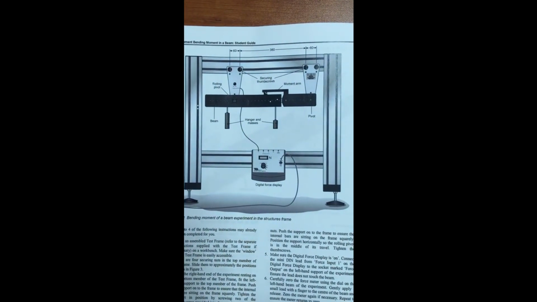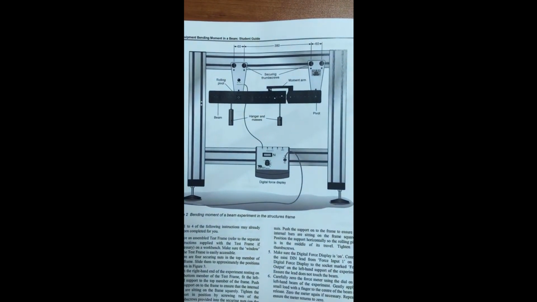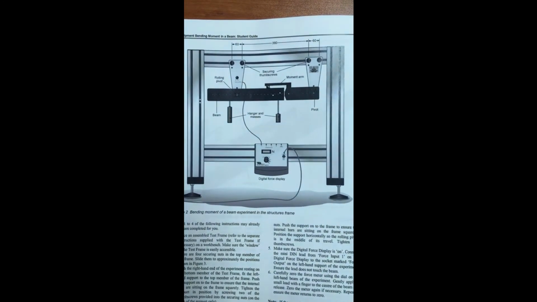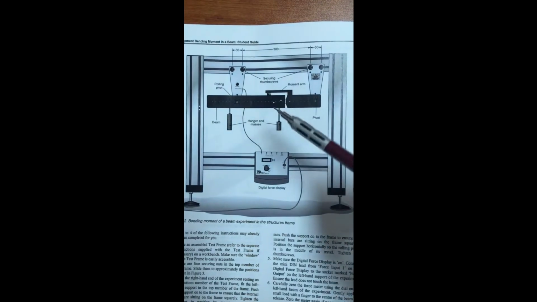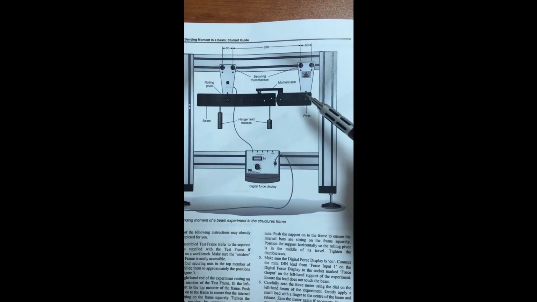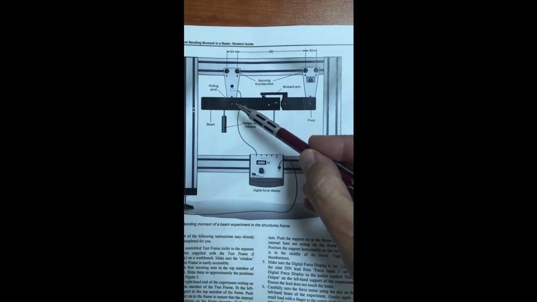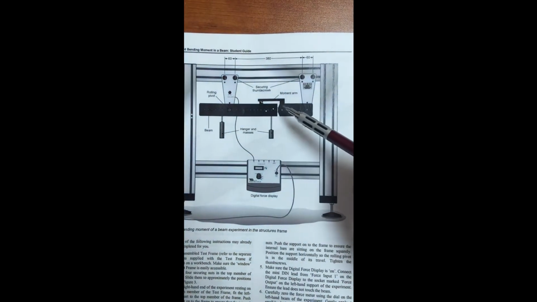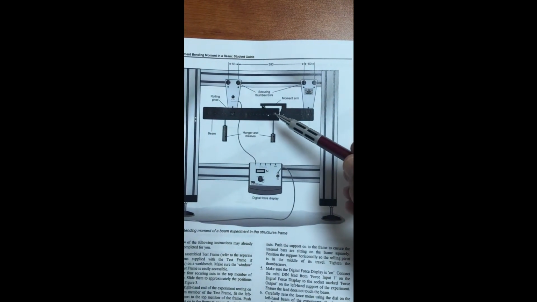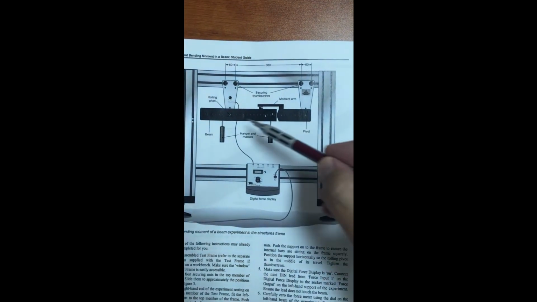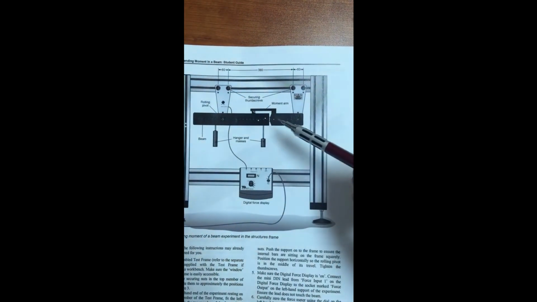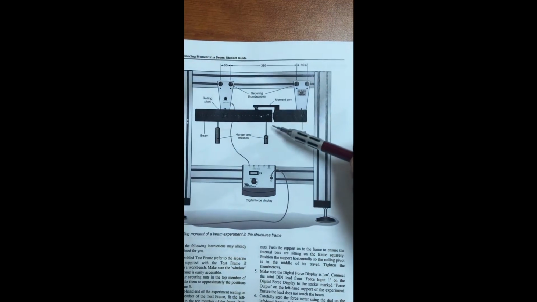This experiment examines how bending moment varies at the point of loading, and we can see here in this figure that we are going to have a beam like this, and this beam is supported at this location and this location, and there is a cut provided in this beam, and we can hang loading at any location along the beam. We are going to measure the bending moment at a cut location in the beam.